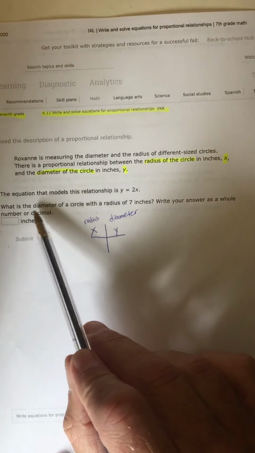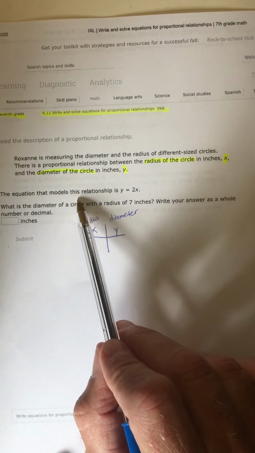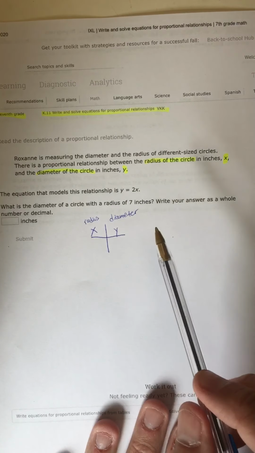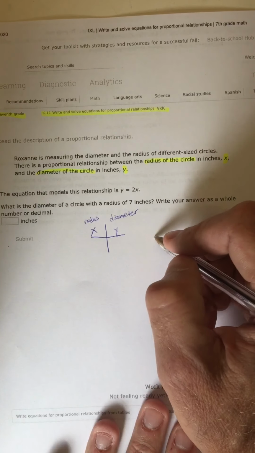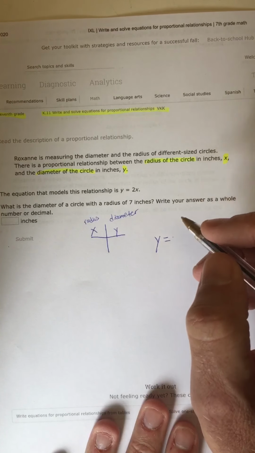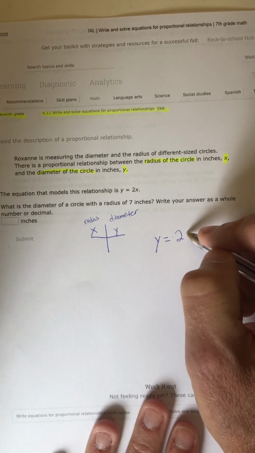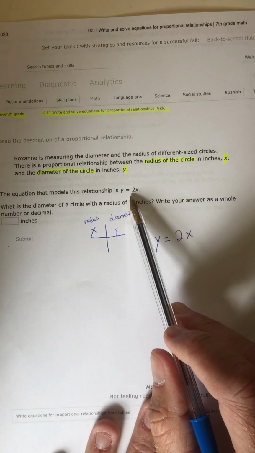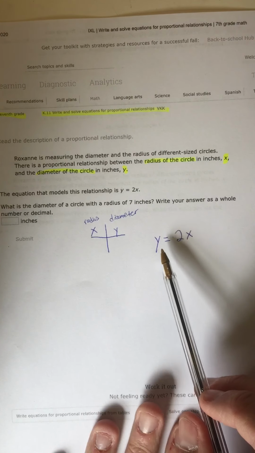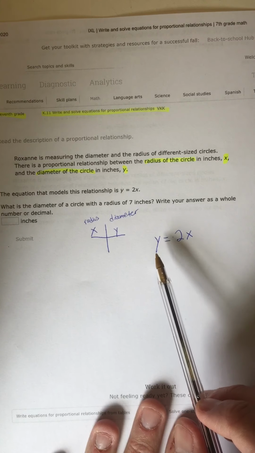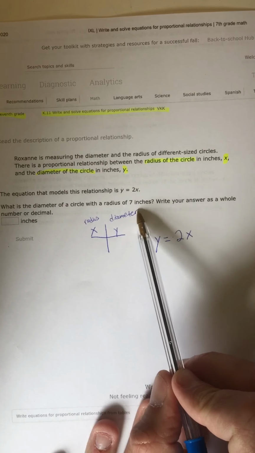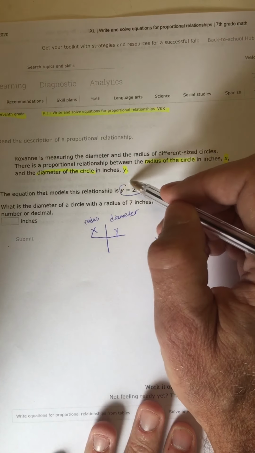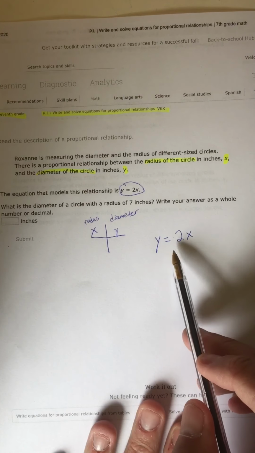And it gives us the relationship. It says the equation that models this relationship is y equals 2x. So just as we've done, what this is really saying, and I will write this again, as I tell you in class, it's very hard to do math well if you don't write. If you can't write it and do a picture and just reorganize it, it's hard to do it. So this says y equals 2x. So now all we have to do is take this new piece of information and plug it in. So this is the equation that models the relationship, and I copied it here.